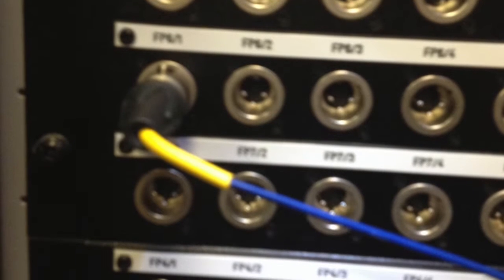On the desk we can use either aux or group outputs to control monitors. Plug return 3 into group and return 4 into group 2. This gives you two independent monitor mixes. On the patch bay you will need to plug the speaker and the relevant speaker inputs, where the monitor is located on stage.